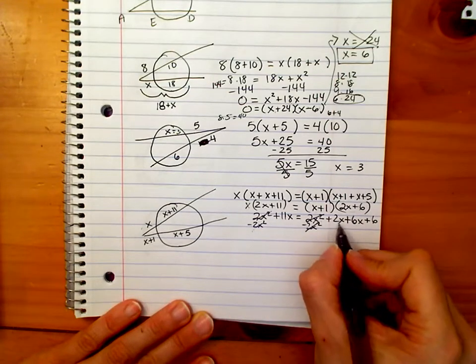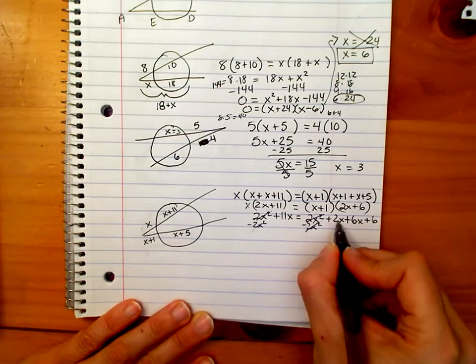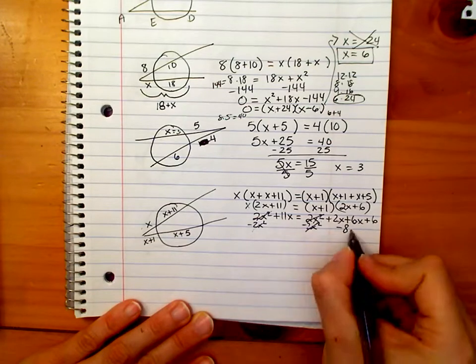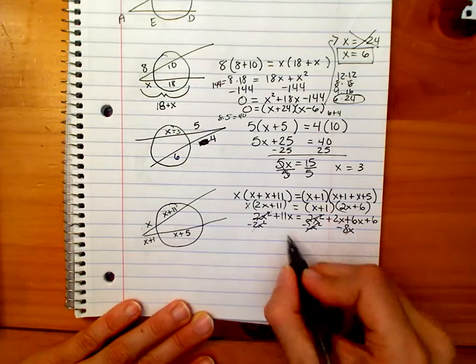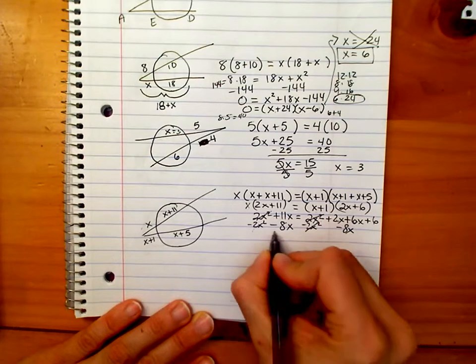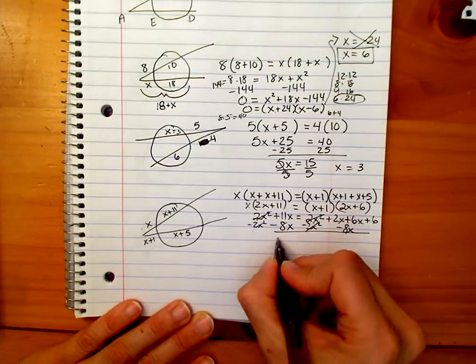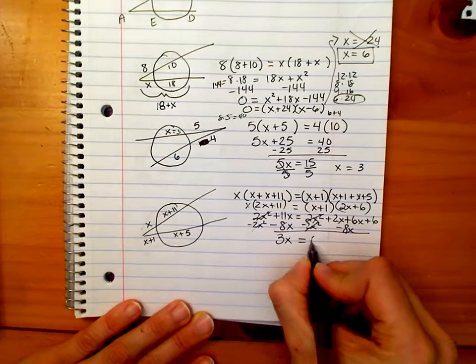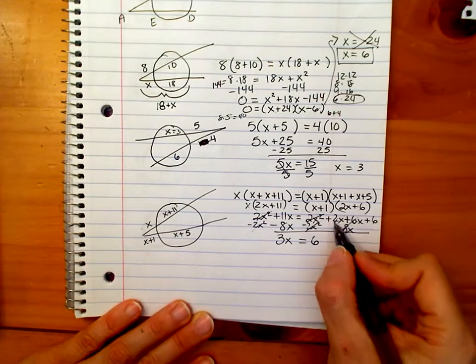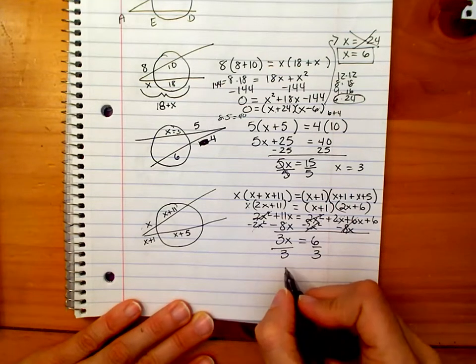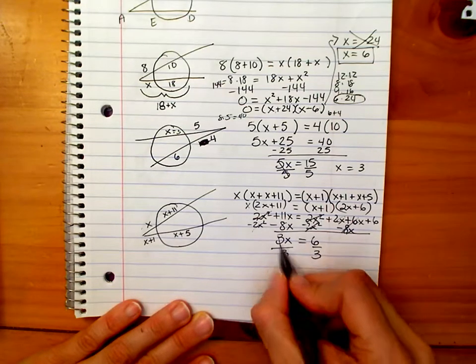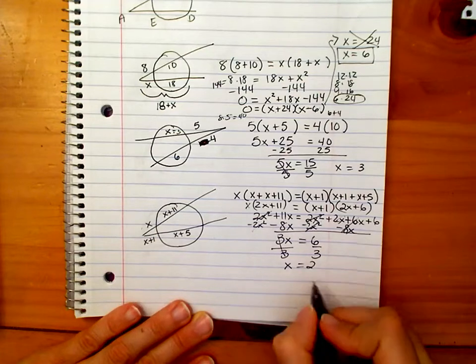So now I want to combine these x's. 6x plus 2x is 8x. So I want to, because it's linear, because I got rid of my quadratics, I need to get all the x's on one side and the numbers on the other side. So 11 minus 8x is 3x. And what's left on this side after those went away is 6. Now it doesn't look too bad, and 6 divided by 3 is 2, so x equals 2.